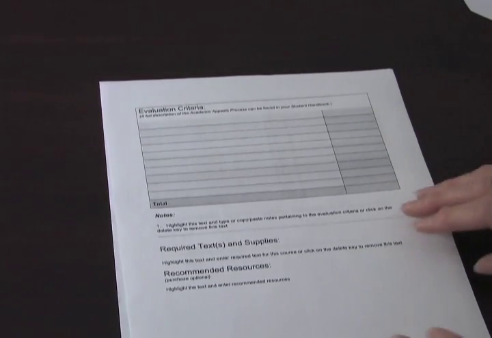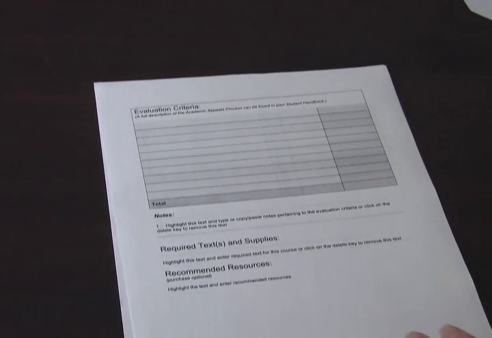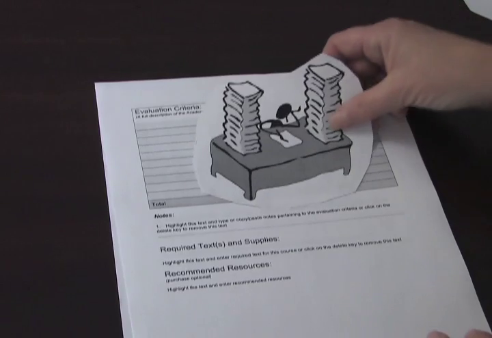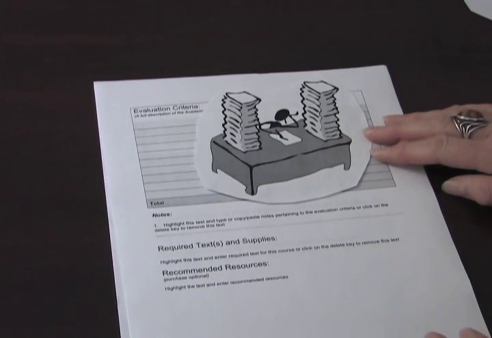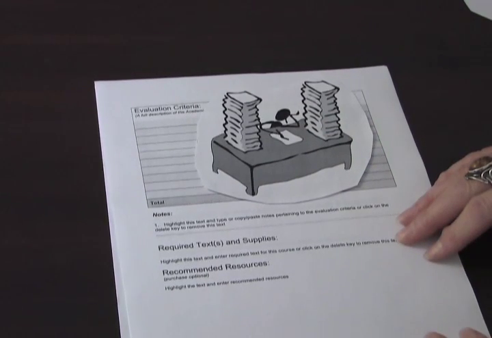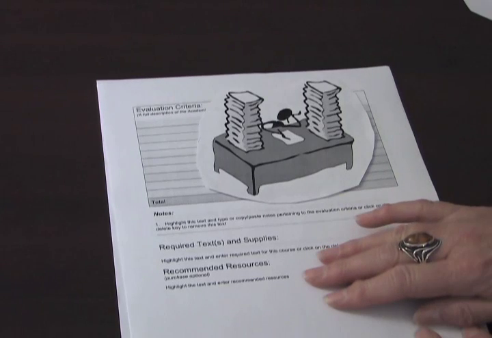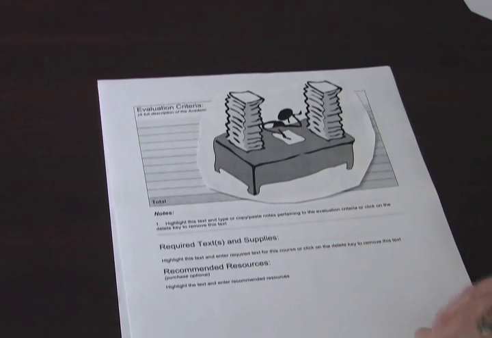The next section is the required texts and supplies. Anything that students have to have in order to be successful in the class should be listed here. And you should make sure that you request a desk copy of any textbooks for the course from the publishers. The same with recommended resources. If there are recommended resources, then you should make sure you have a copy of them as well.